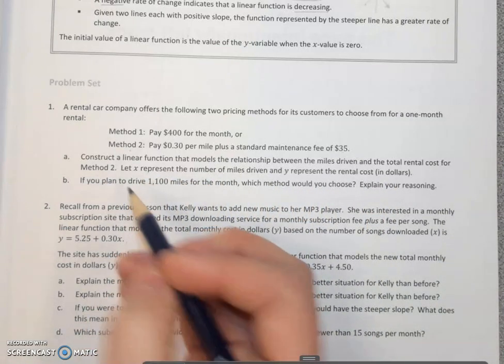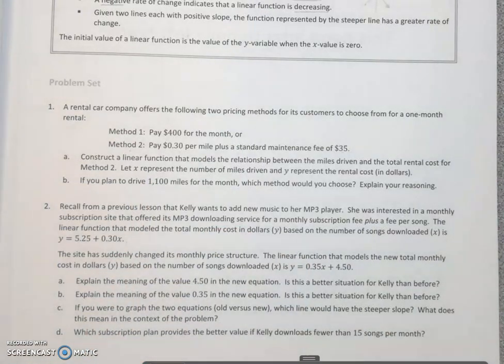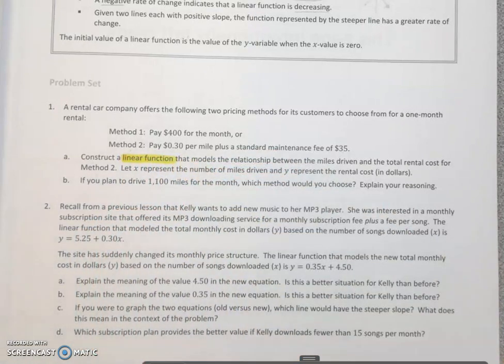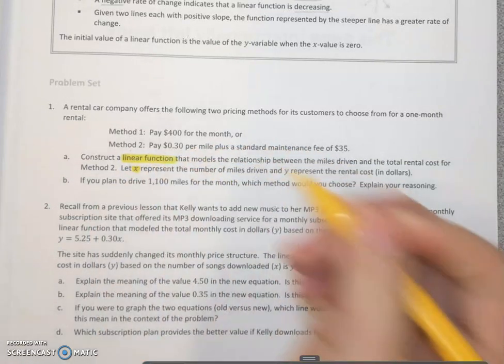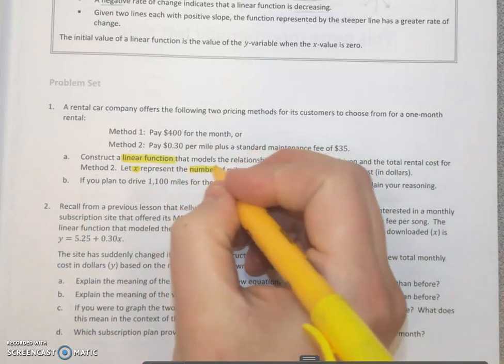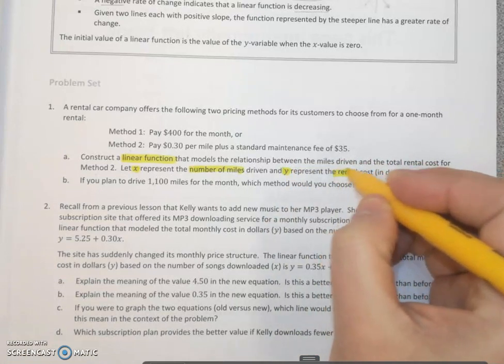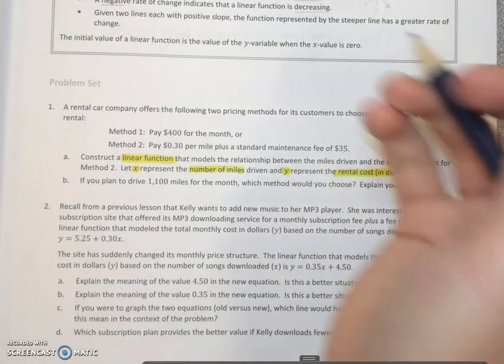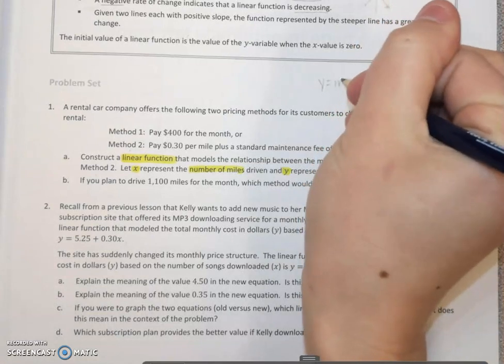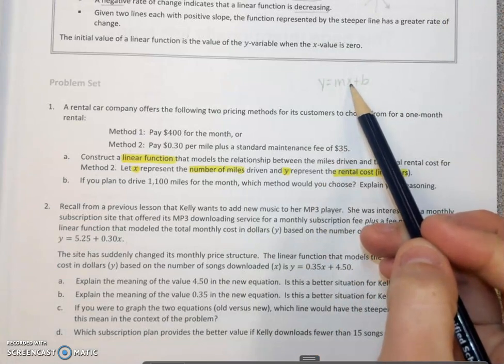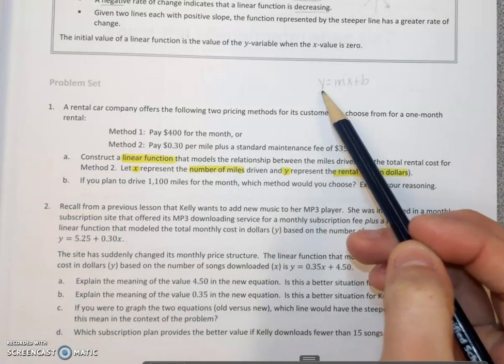So let's look at this. It wants us to construct a linear function that models the relationship between the miles driven and the total rental cost for method 2. Let x represent the number of miles driven and y represent the rental cost. So when we look at y equals mx plus b, it's telling us let x be the number of miles driven and y represent the rental cost.